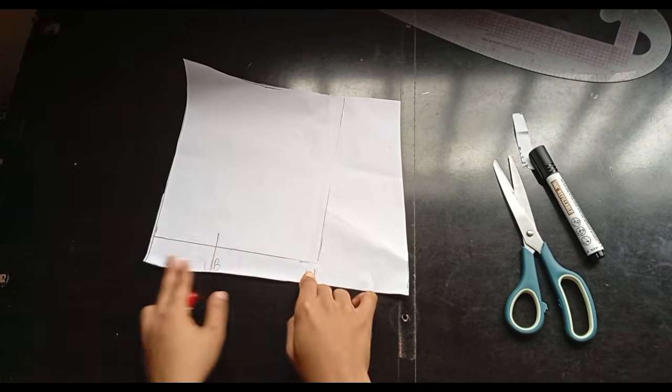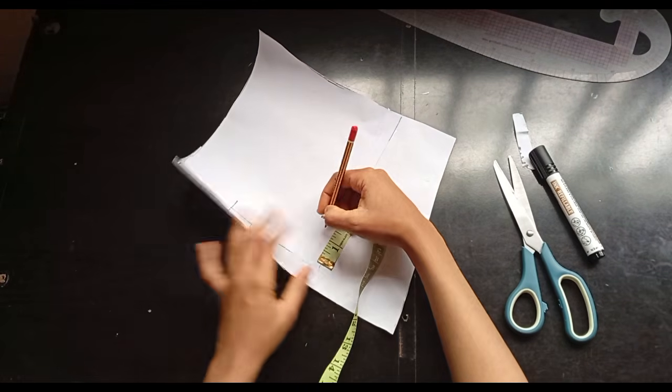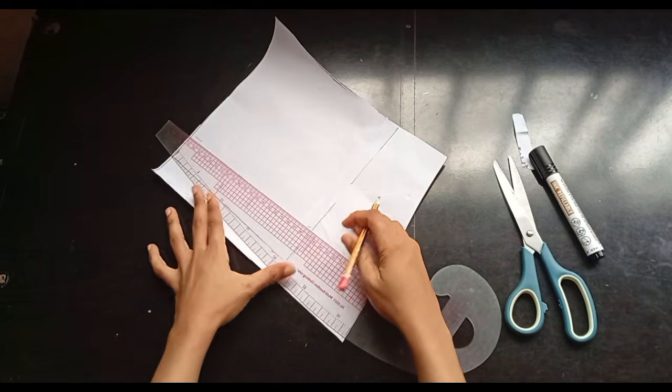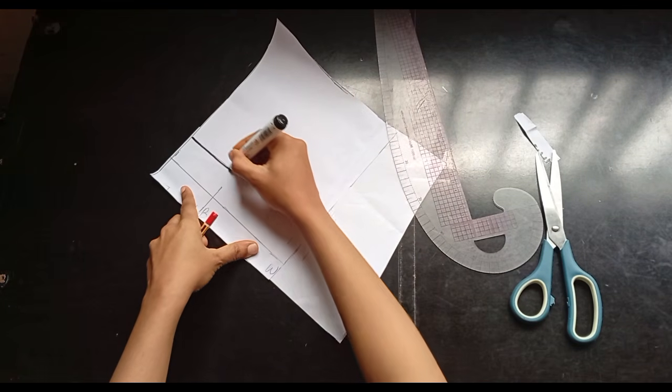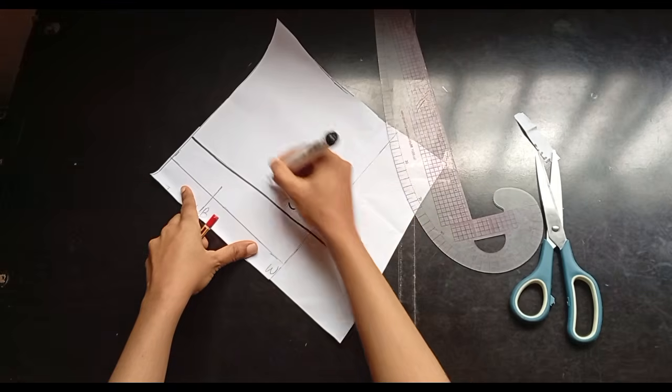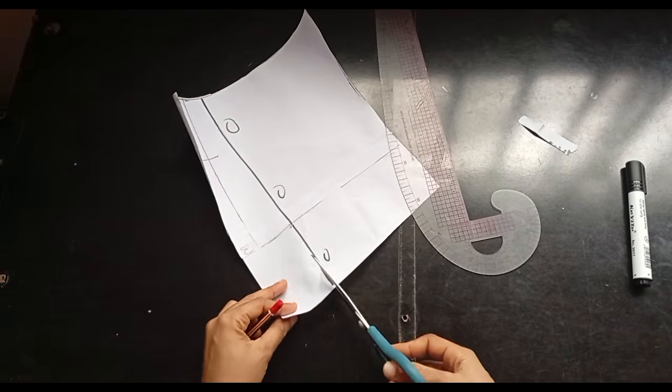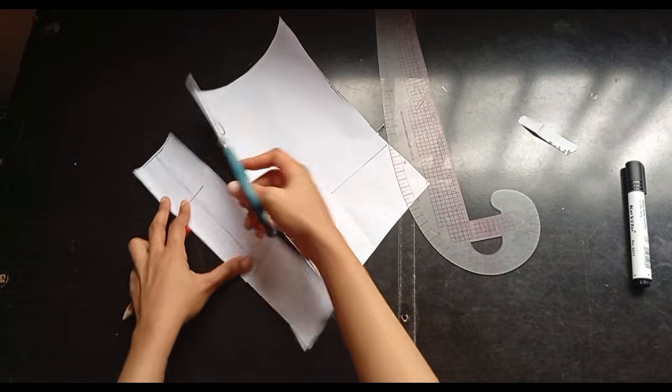After cutting this, from my zipper to mark the lacing, I'll come in by 1.5 or 2 inches, draw out a straight line, and I'm going to go ahead to mark this. This will be serving for the lacing at the back, and I'll cut it out. So this is the end of today's video.